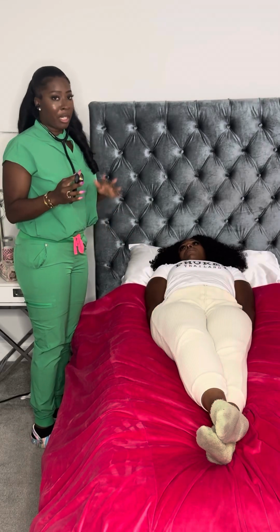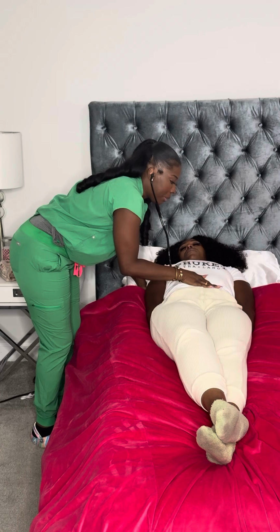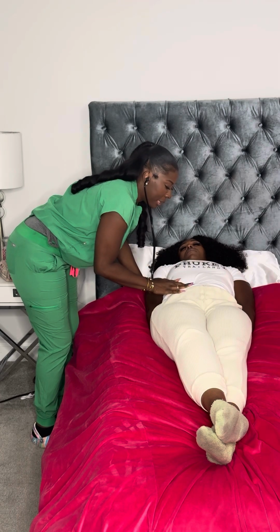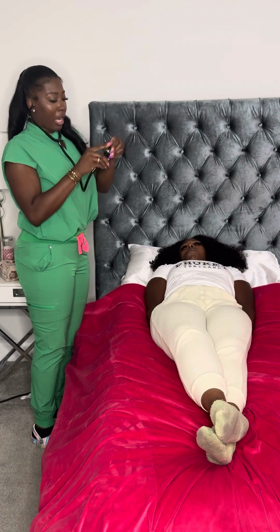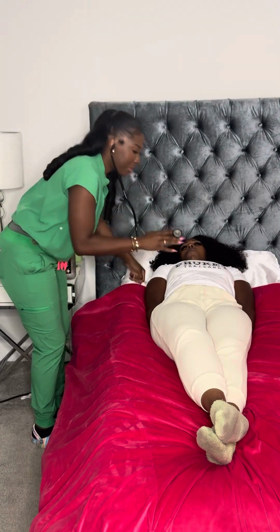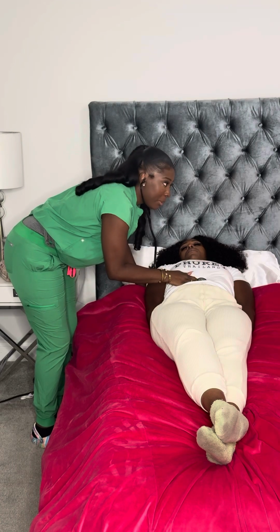Auscultate the patient's bowel sounds in all four quadrants with the diaphragm, listening for any abnormal sounds to see about the movement in the abdomen. The patient's bowel sounds are normal, active. Next thing I'm going to do is auscultate the aorta with the bell of the stethoscope, listening for bruits. Patient's negative for any bruits.